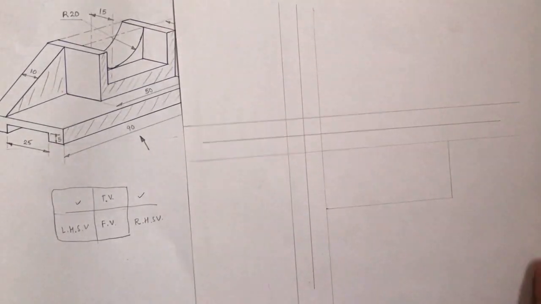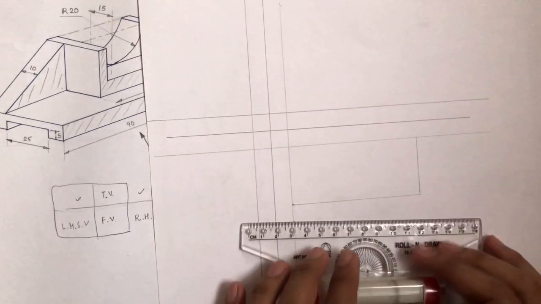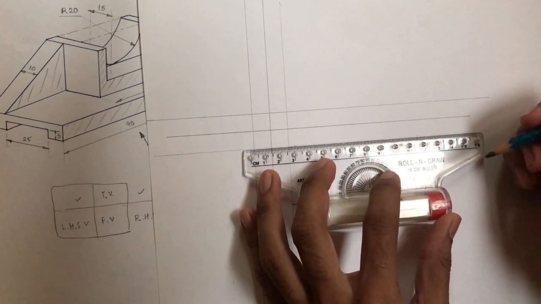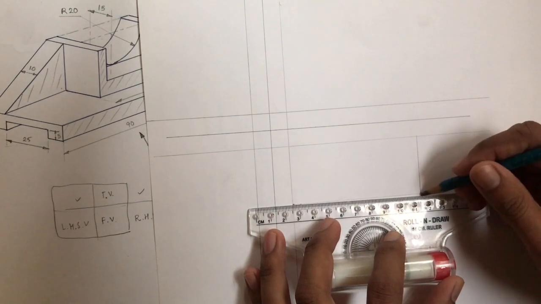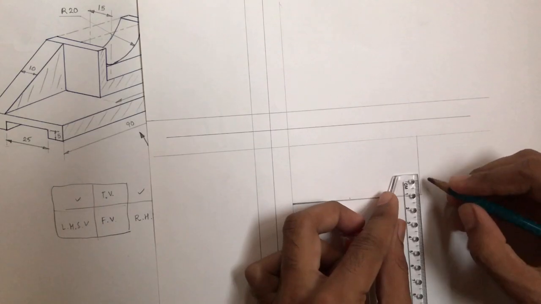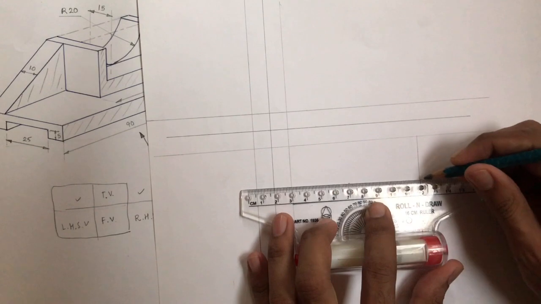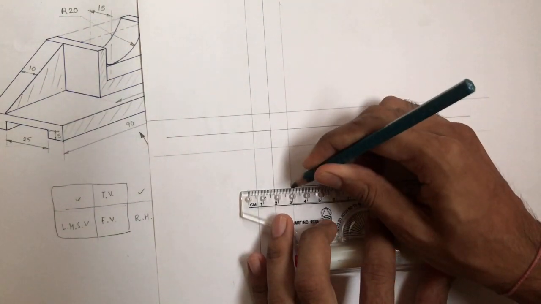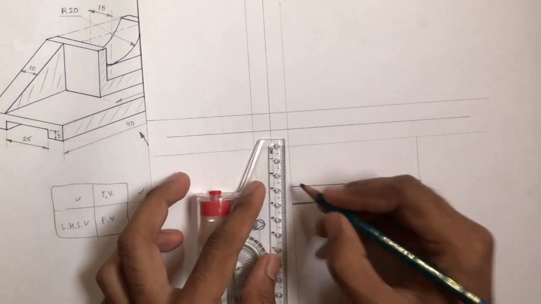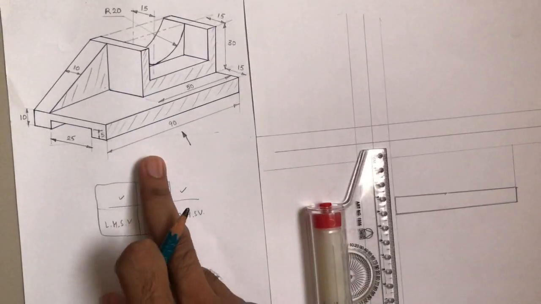These are all only reference lines or dimension lines, very light lines. It is called reference only. A dimension line is the same light line, but we use it to give dimensions. So this one is 90, and 10 mm or 1 centimeter is the height of the base. So in total it will be 40. Now this one is the base from the front view.